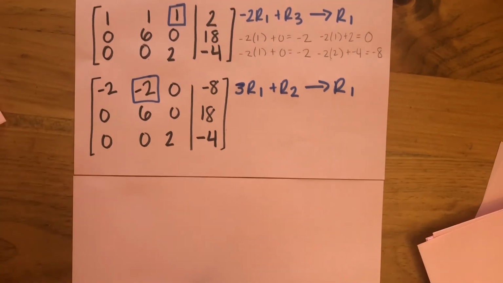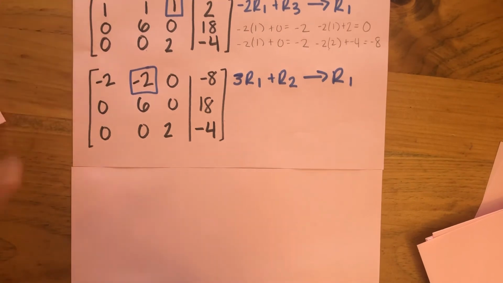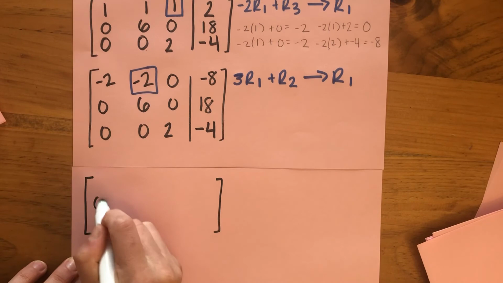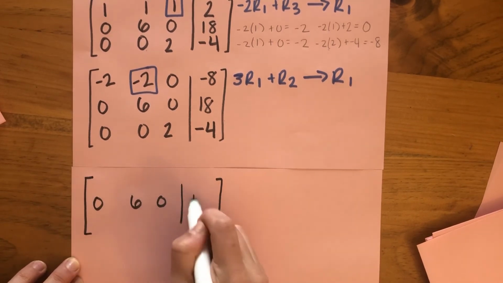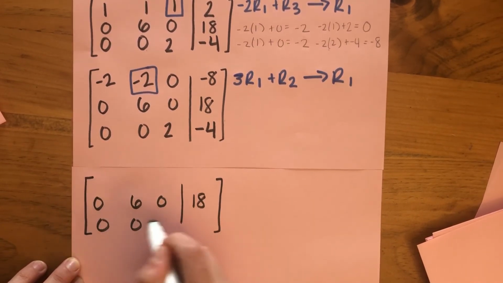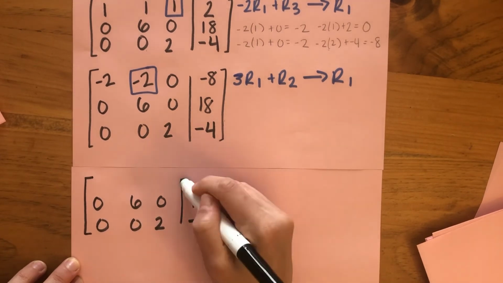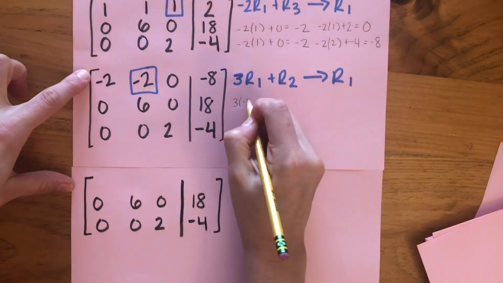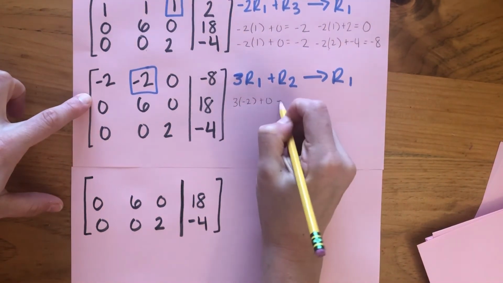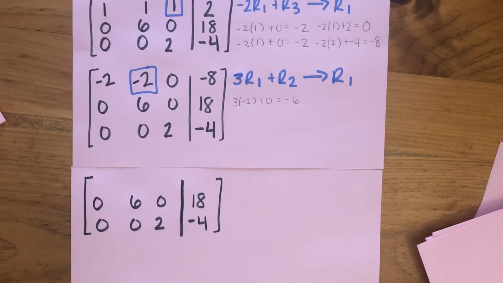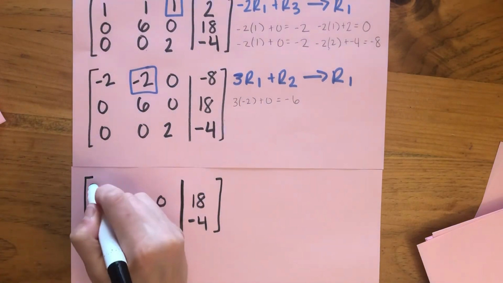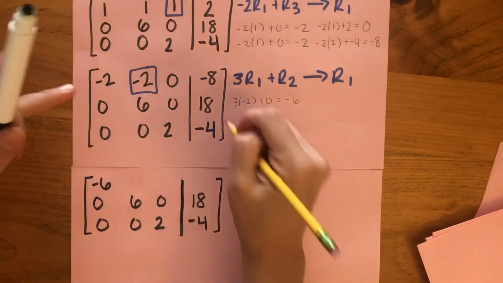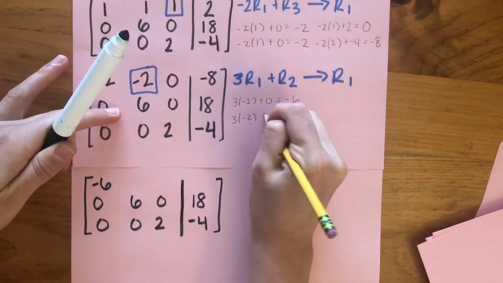All right, so just like all the other steps, we're going to start by writing the rows that don't change. So row 2 isn't changing, and row 3 isn't changing. Now we do the math for row 1. So we're going to do 3 times -2 plus 0, -6. Then we're going to do 3 times -2 plus 6.